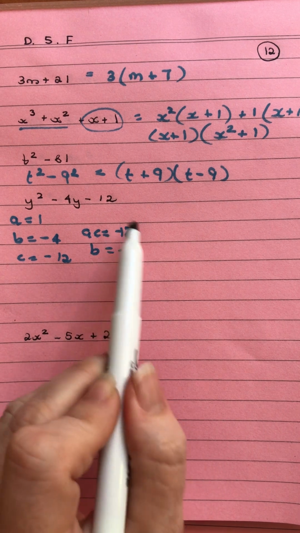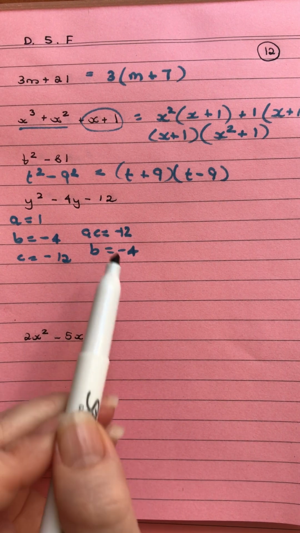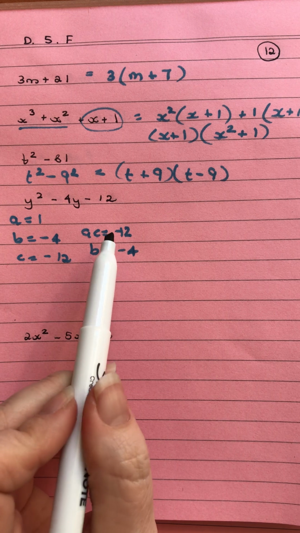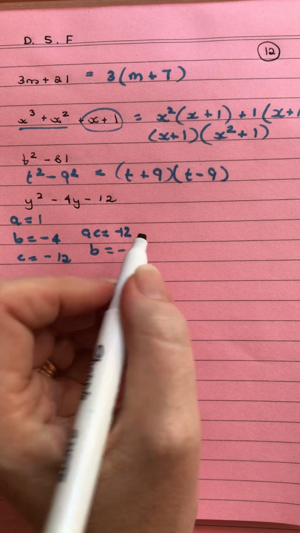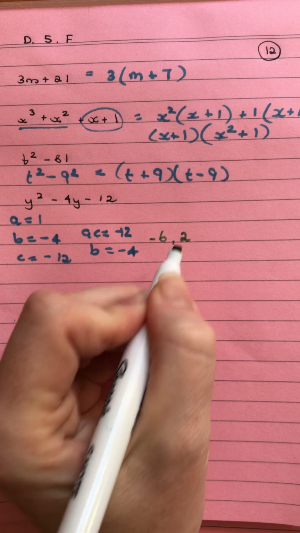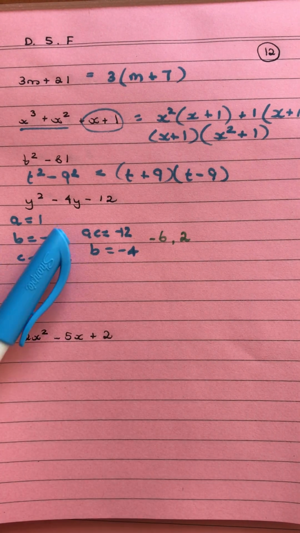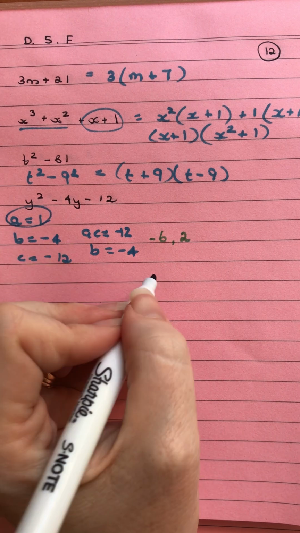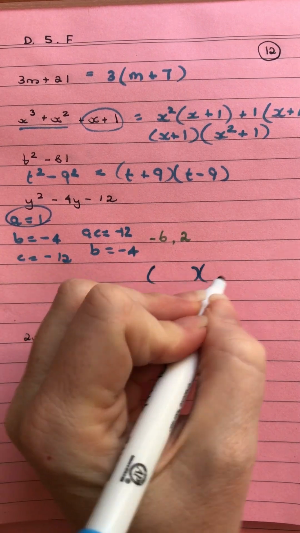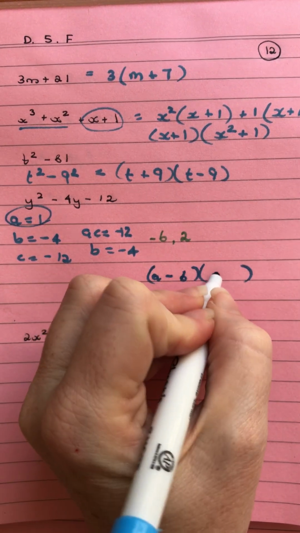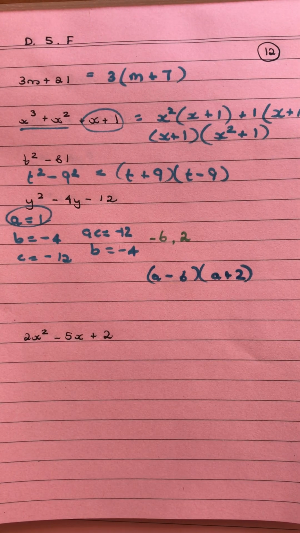So if we're wanting a negative number when we multiply, we need one positive and one negative. And so looking at the 12, I can use negative 6 and positive 2. That will multiply to give negative 12, but it will add to give negative 4. Because we have our a equals 1, we're able to go straight to the brackets and write a take 6, a plus 2 as our factorised form.